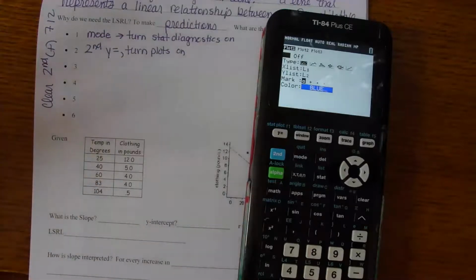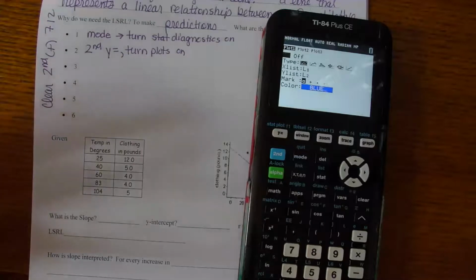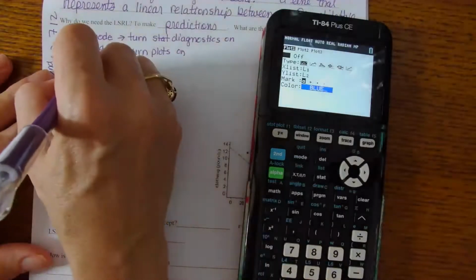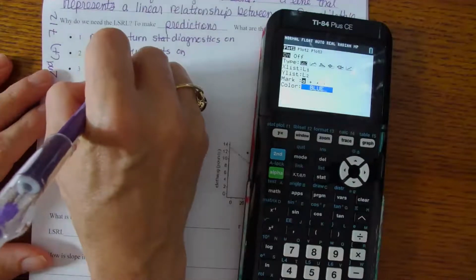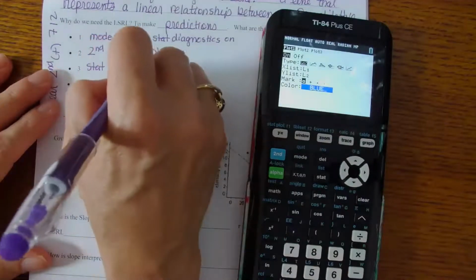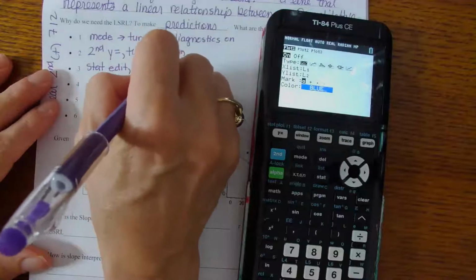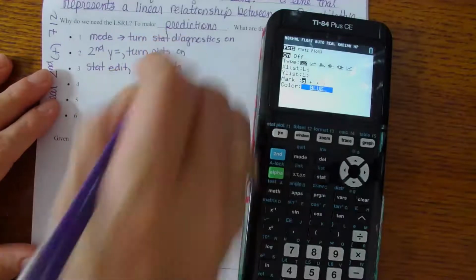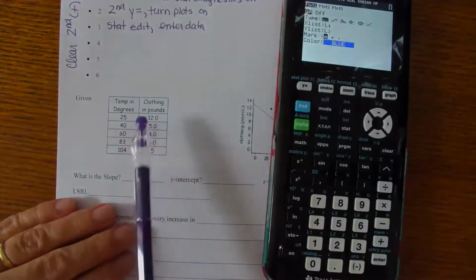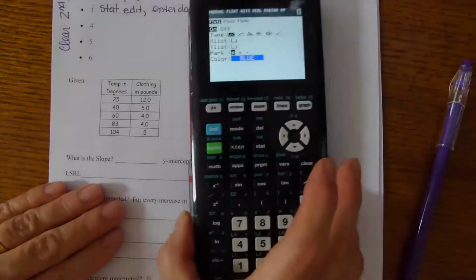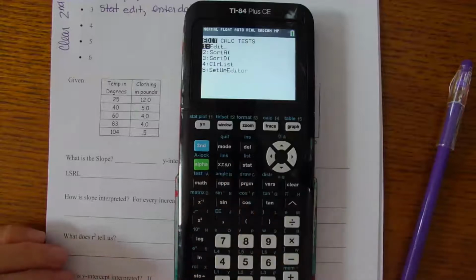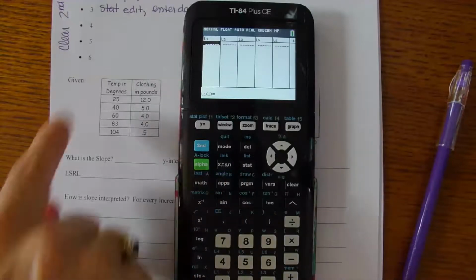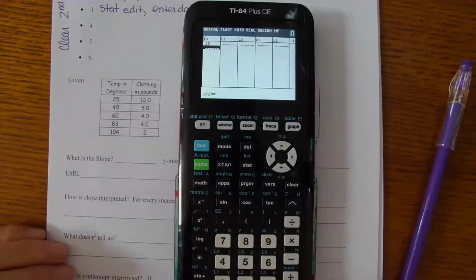Okay, now we need to put some data in. Where do we go to put data in? Stat, edit, and enter data. So we'll use this right here, right? We'll put those numbers in just so we have some of the same numbers. So stat, edit. Now go through and put those in.